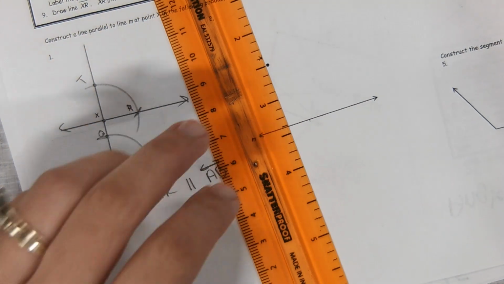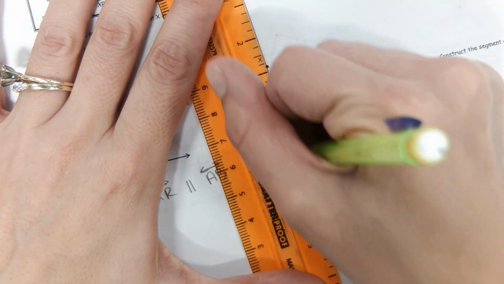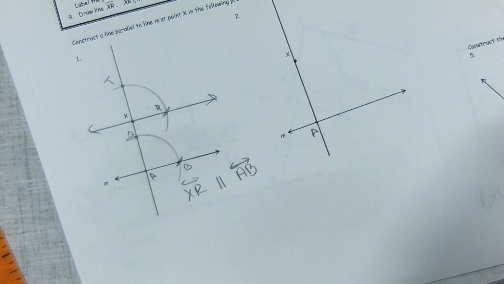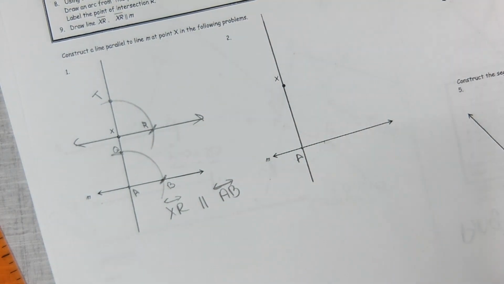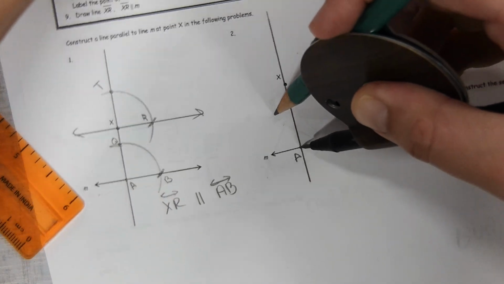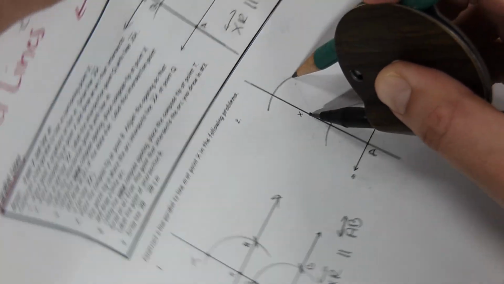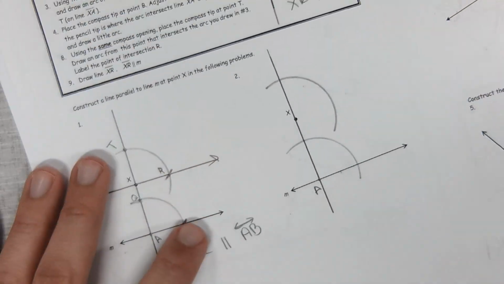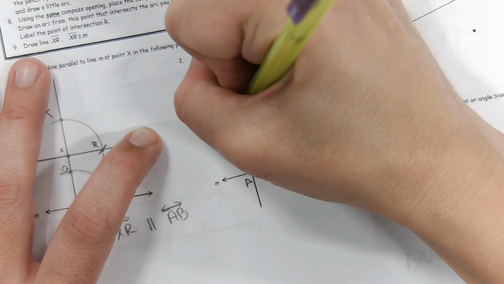Okay, number two. So again, same steps. I'll walk through it step by step because I know it's a lot. So I'm going to draw a line through the point and through this line. This is point A. Then I'm going to draw an arc that goes through both rays or both lines, and then I'll go up to X and do the same thing. Made an arc from A and then made the same arc from X. This is B and Q, and this is T.